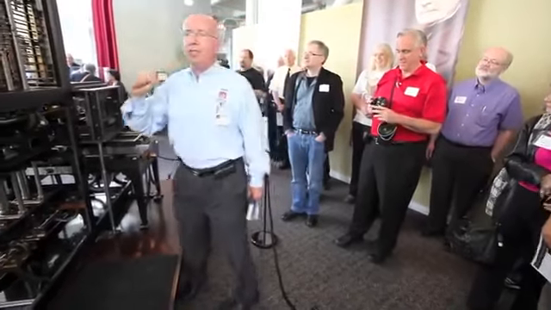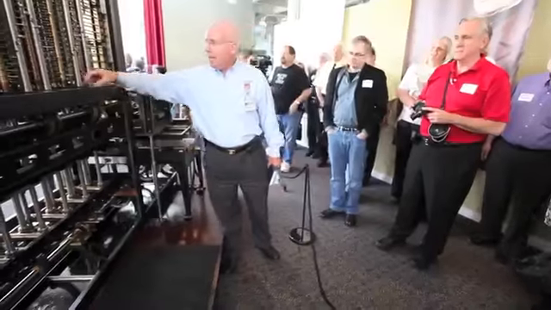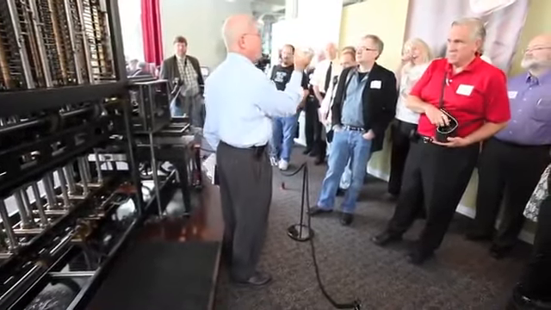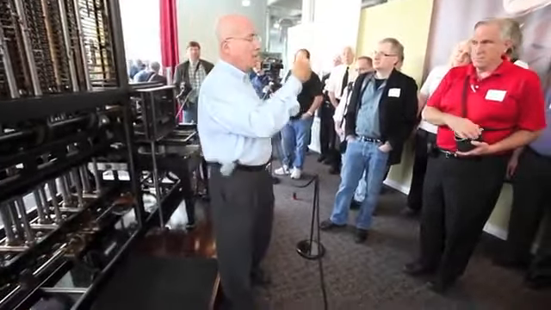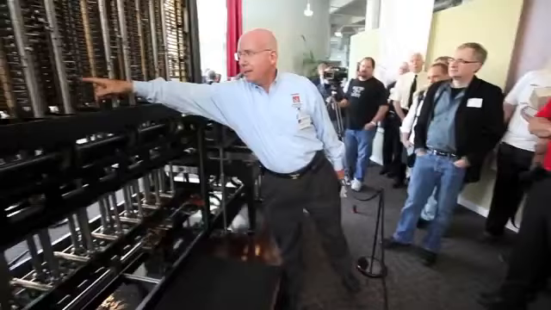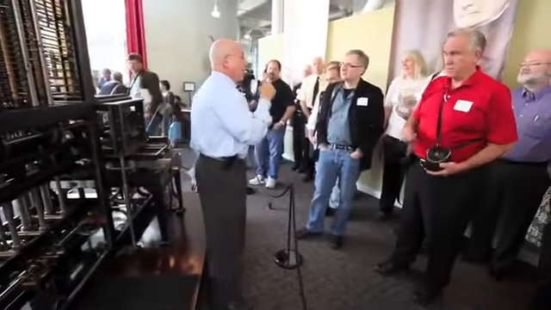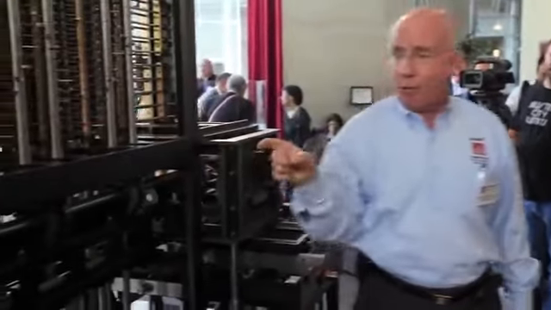What happens in this machine is, he was very clever about managing the energy. When one of the bottom wheels, or less significant wheels, goes from 9 back to 0, a tab on the wheel energizes a little mechanism here, and it protrudes out. Then, at the right part of the cycle, that'll happen up and down the column. We start from the bottom with these hooks.